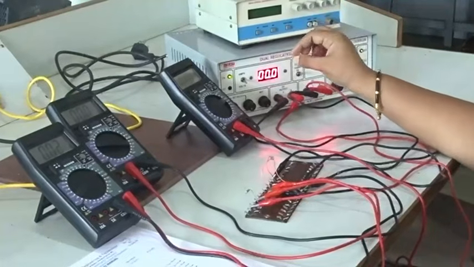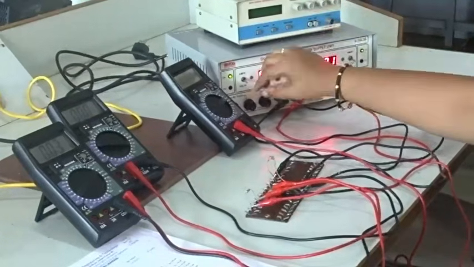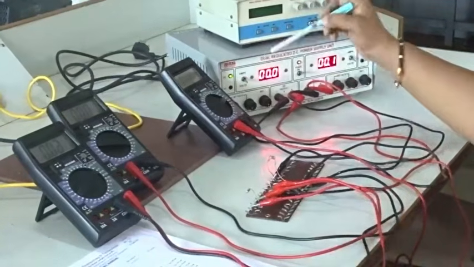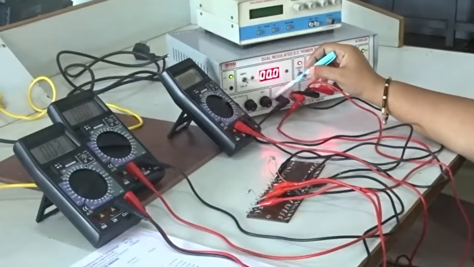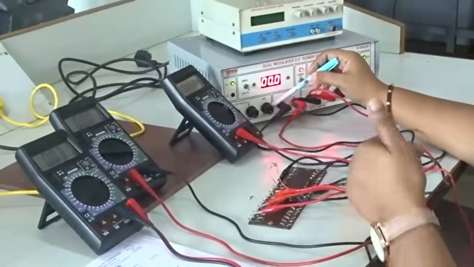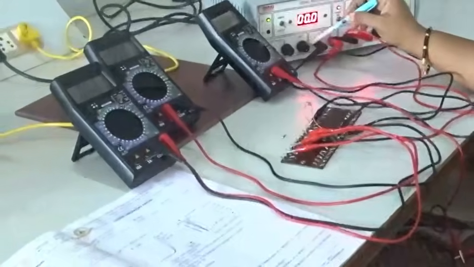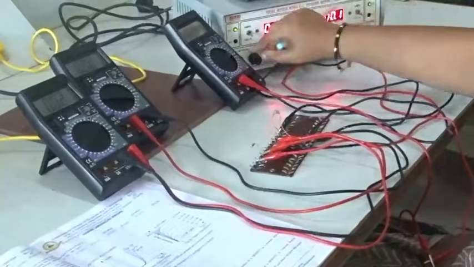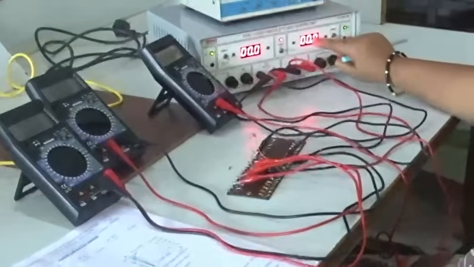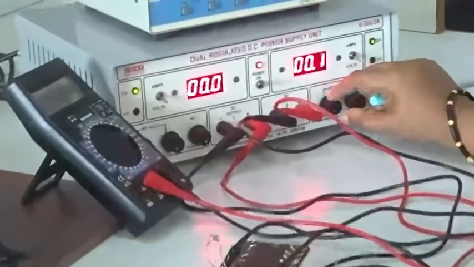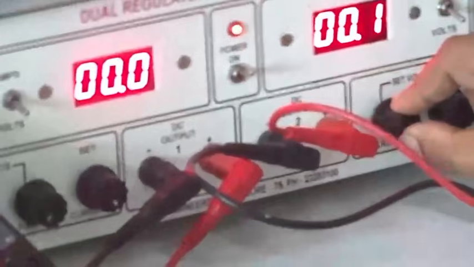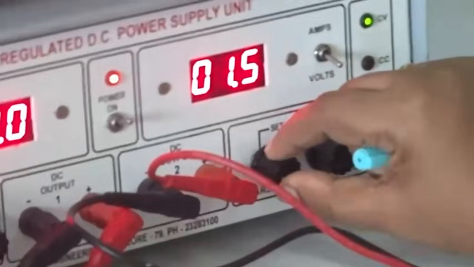So when your voltage, that is VBE, gets to 0.7, what happens? The current automatically drastically changes. IB drastically changes. So first you need to keep the input voltage 0 here. Set the output voltage to some constant voltage. Let us set it to 1 volt. Set the input voltage to 1 volt.